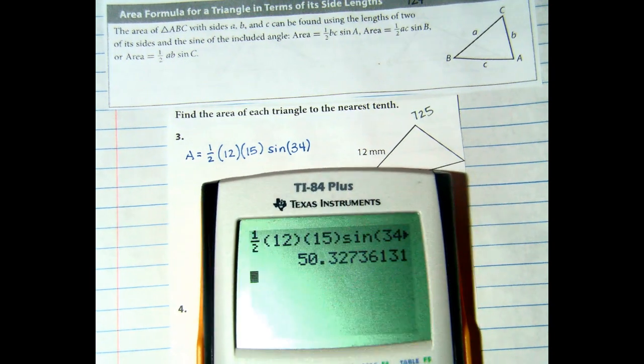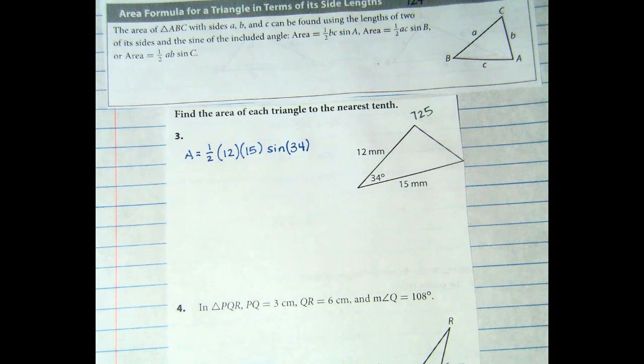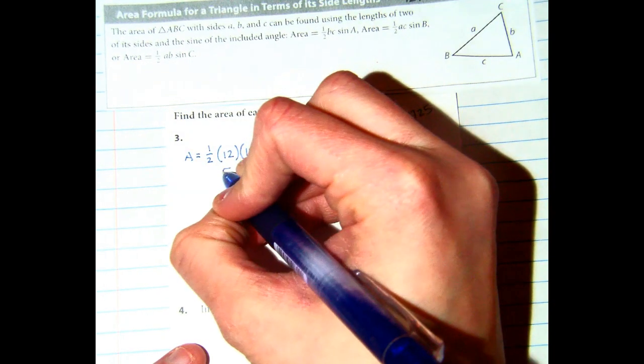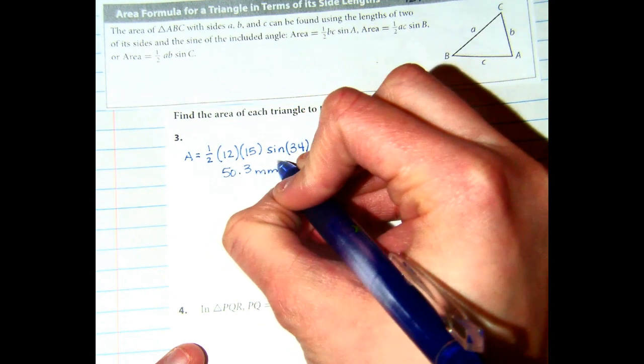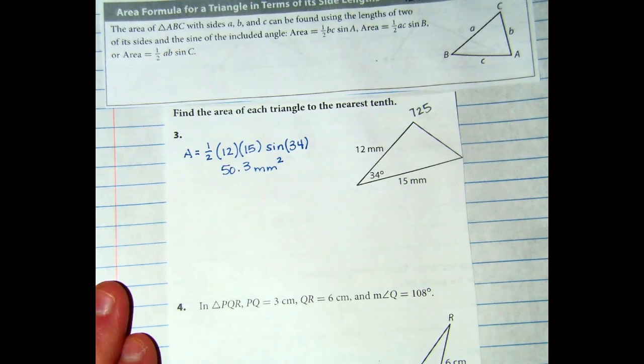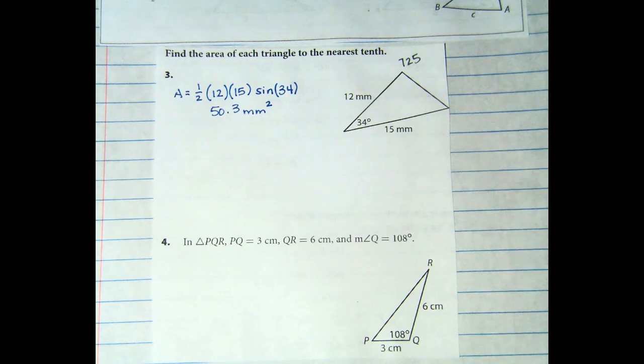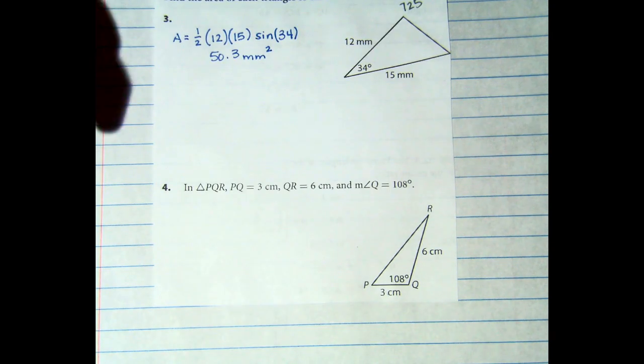Okay, and it says round to the nearest tenth. So what did you guys get for the area? 0.3 millimeters squared. Do number 4. Alright guys, number 4, how am I going to set that up?